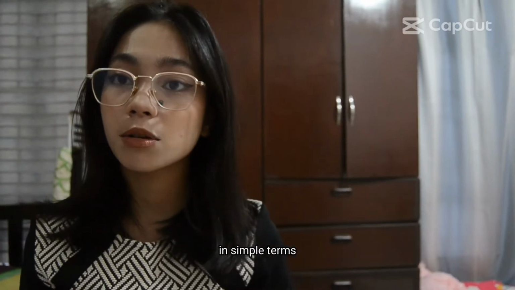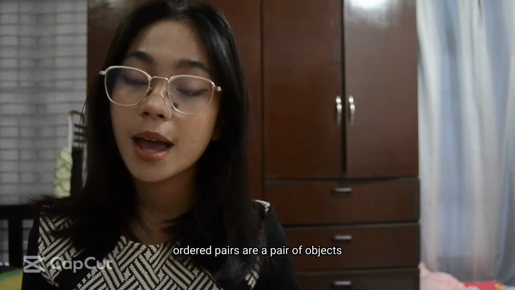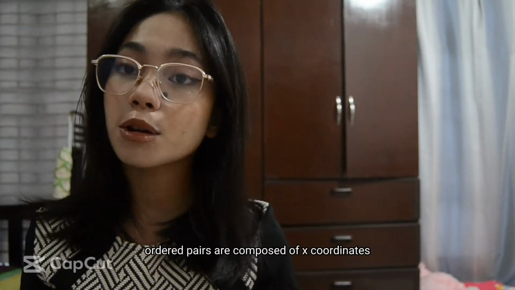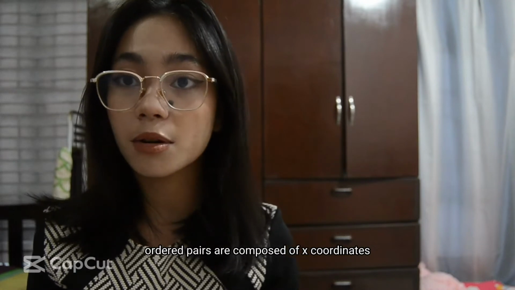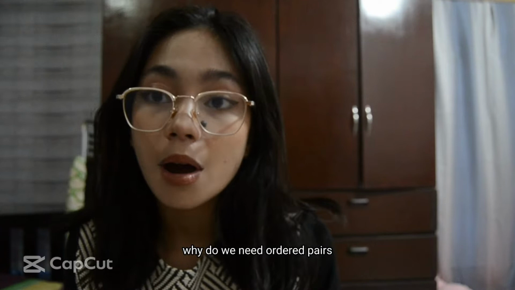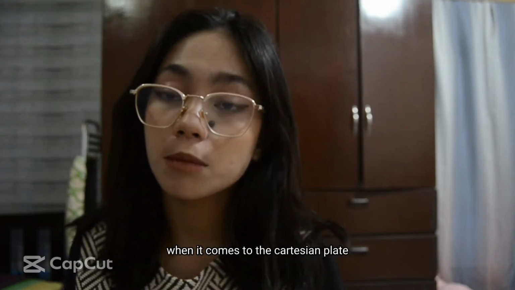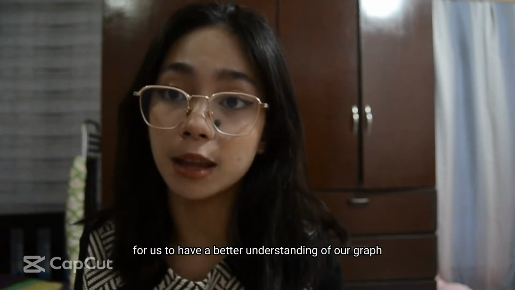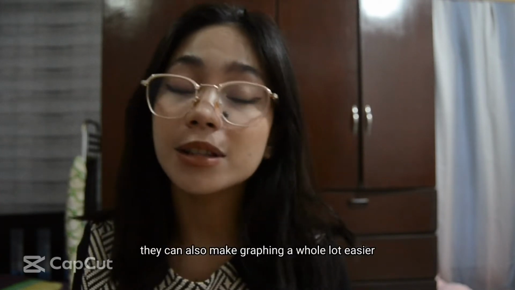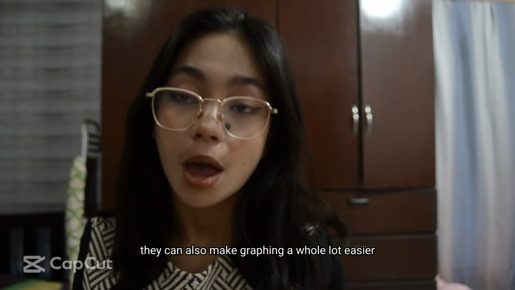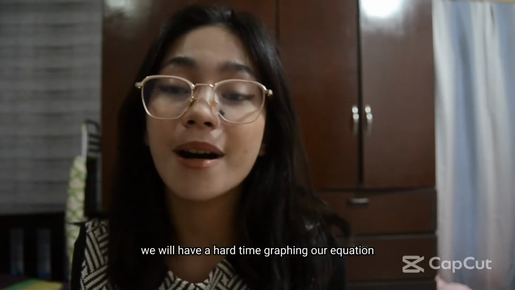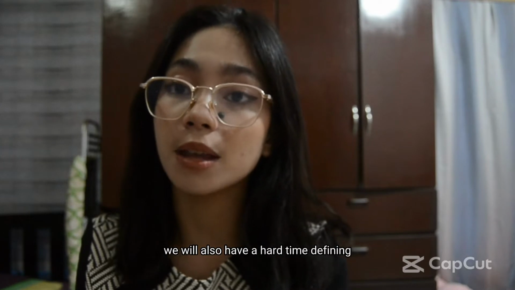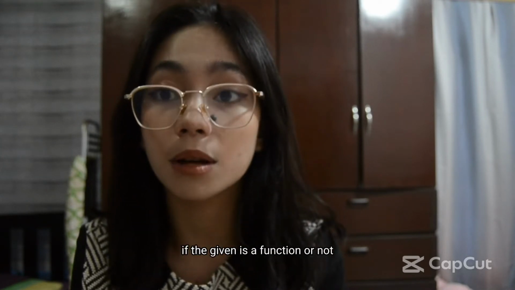In simple terms, ordered pairs are a pair of objects. But in mathematical terms, ordered pairs are composed of x coordinates and y coordinates. Why do we need ordered pairs? Ordered pairs are important when it comes to the Cartesian plane since they help us plot points for us to have a better understanding of our graph. They can also make graphing a whole lot easier. Without ordered pairs, we will have a hard time graphing our equation. We will also have a hard time defining if the given is a function or not.